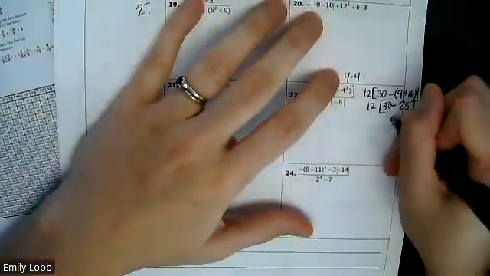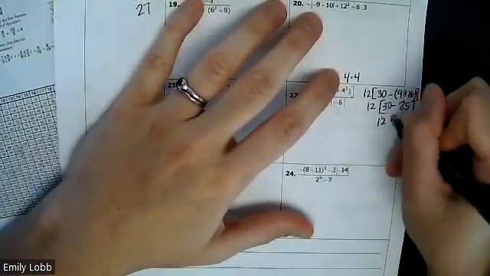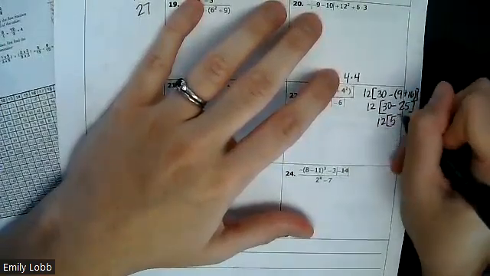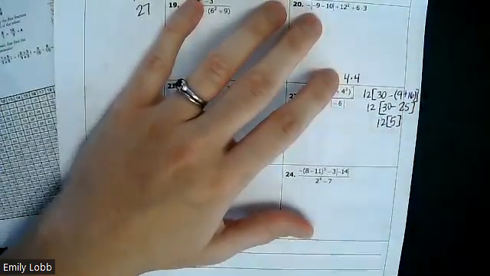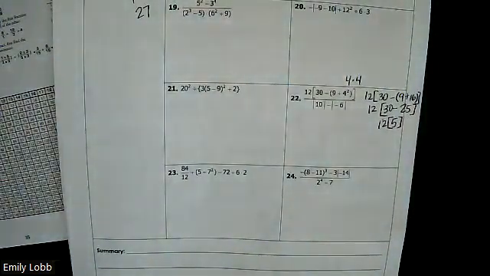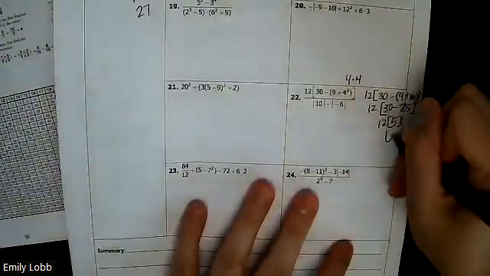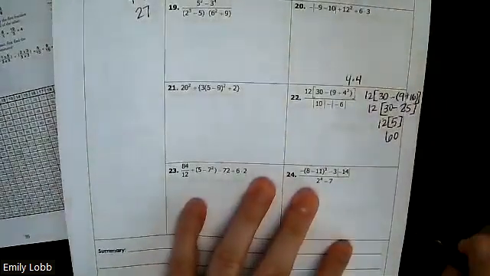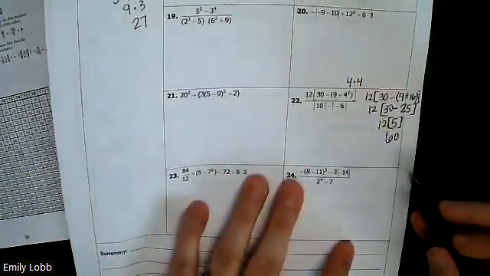5. And anytime we have a number with brackets or parentheses, it denotes what? Multiplication, right? So what's 12 times 5? 60. So this is just the top. Now we've got to figure out the bottom.